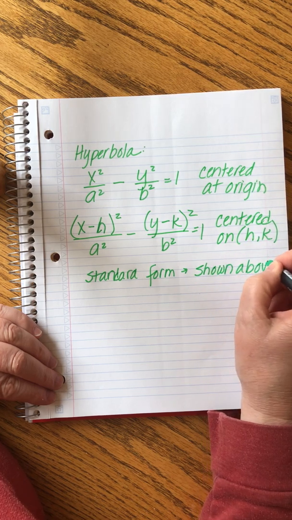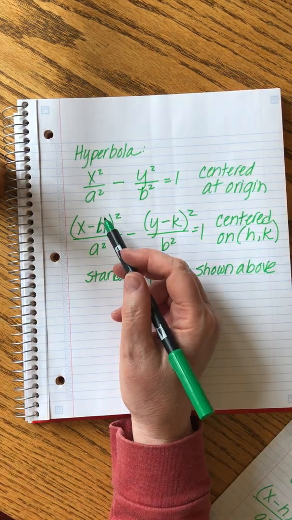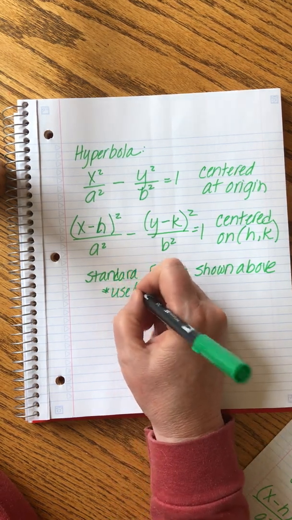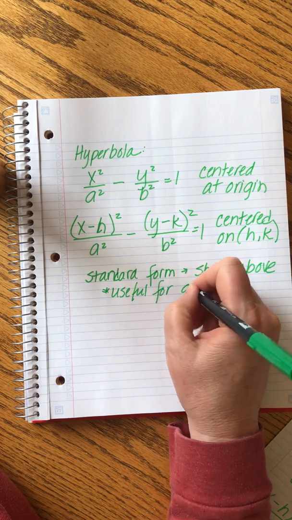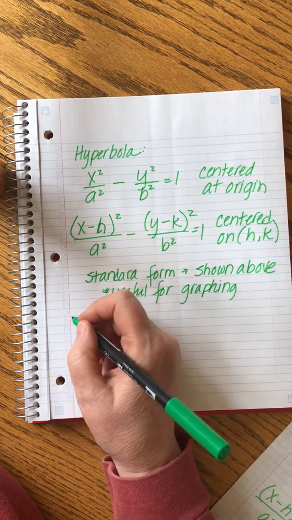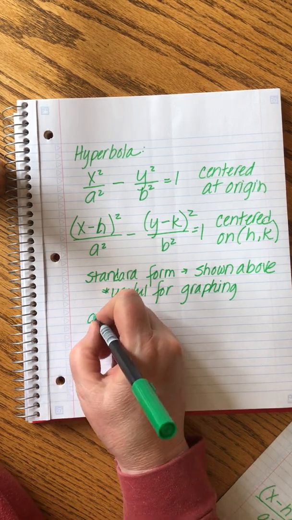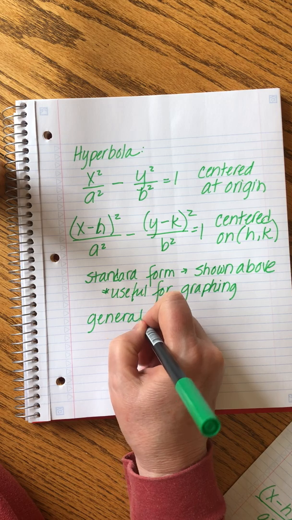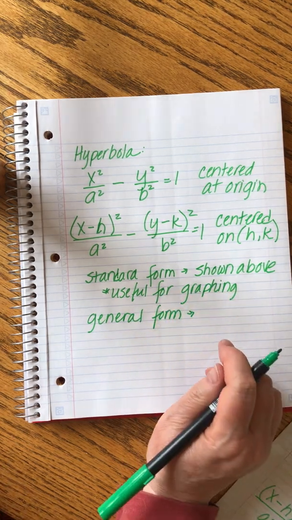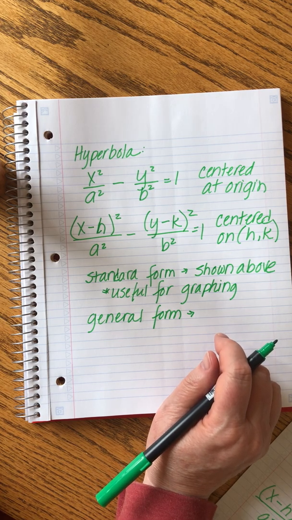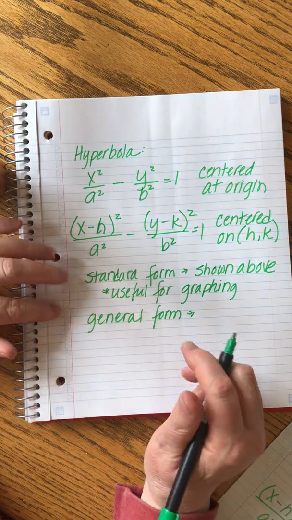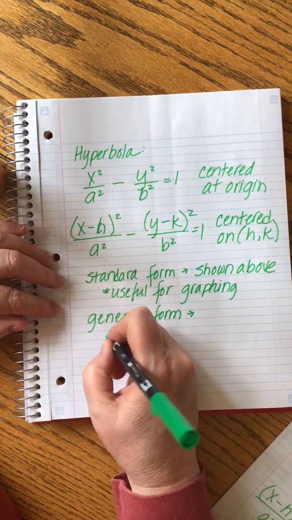This is the form that we use when we need to graph it, because that is very useful for that. And we have done a lot of graphing. The other form is called the general form, and that is useful for when we're trying to do algebra, to change up the numbers. The general form of any of these shapes can be written like this.